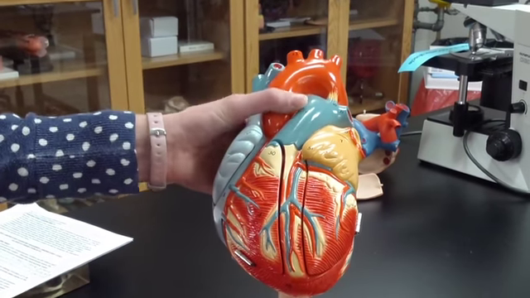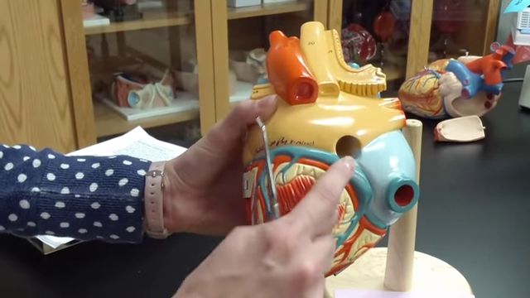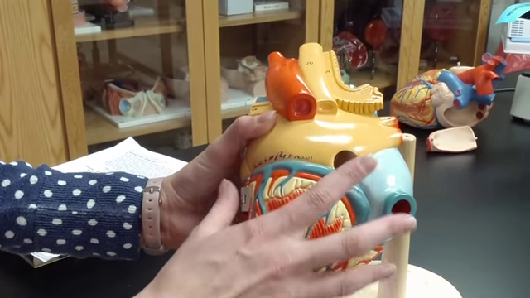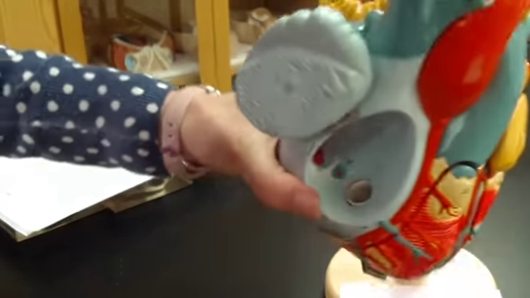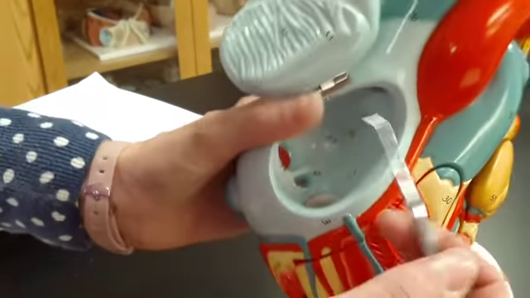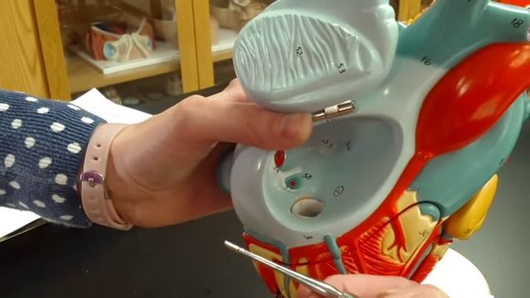The coronary sinus, we'll see when we flip the heart over. It's that enlargement right there. And then the opening to the coronary sinus is in the right atrium. If you can see in there, number 58. Okay, so that's the coronary sinus.